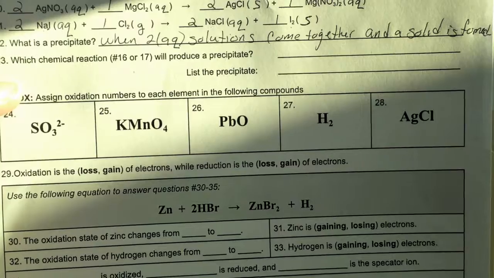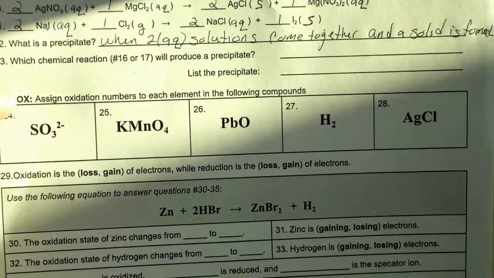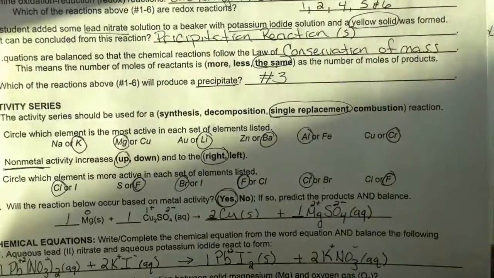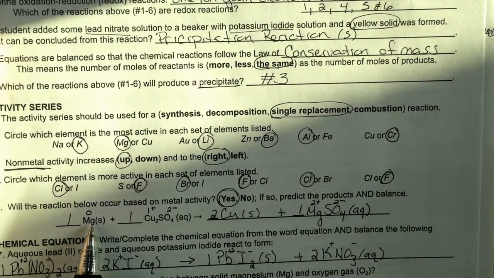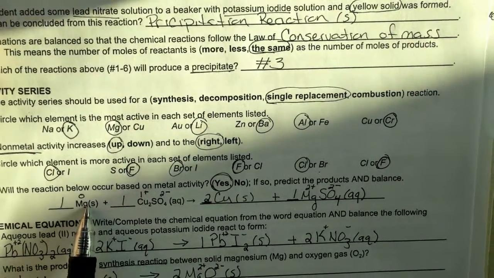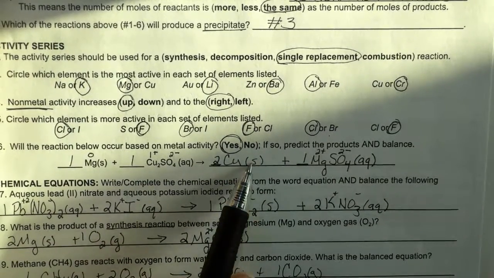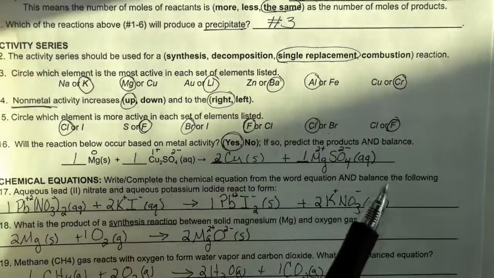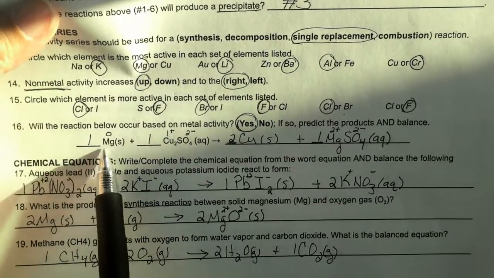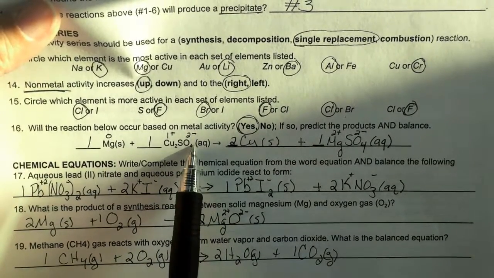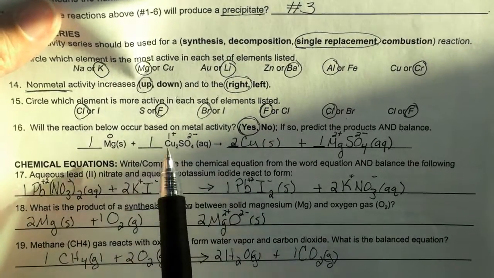And 23 wants us to go back and look at 16 and 17 and identify which one would produce a precipitate. So 16 here, well, it's not a double replacement precipitation reaction, but when these two come together, you end up with copper solid coming out of this solution. That would be your solid, but it's not a precipitation reaction because you have a solid on this side. You don't have two aqueous solutions coming together. This is a single replacement reaction. And so that doesn't qualify.